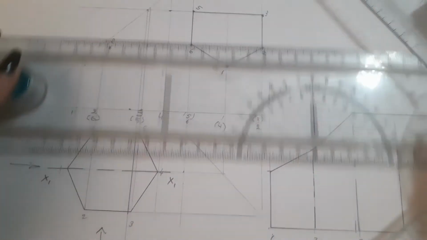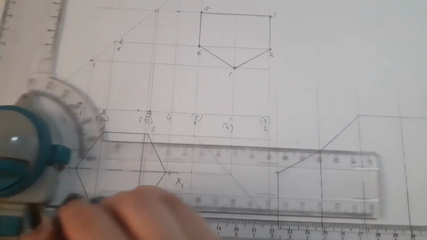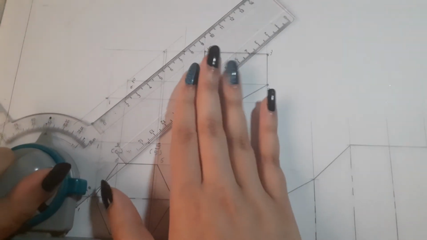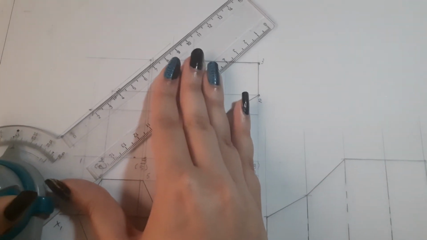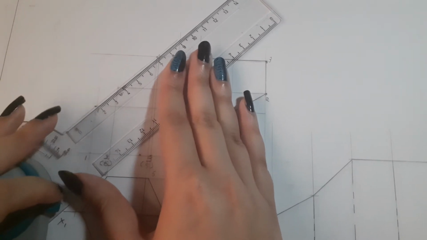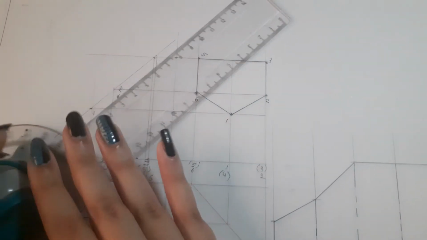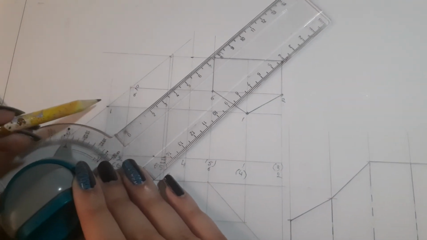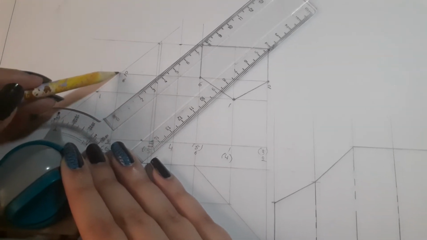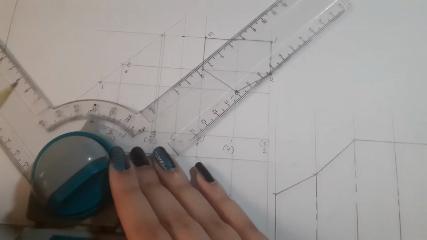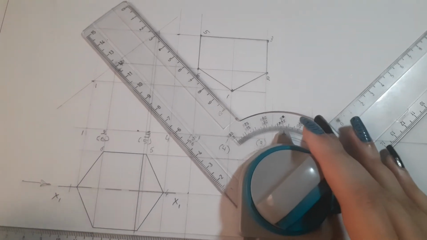Okay, now I'm gonna set my set square parallel to the cuts. Why? Because I'm gonna draw 90-degree lines from each point of the cut that I have.